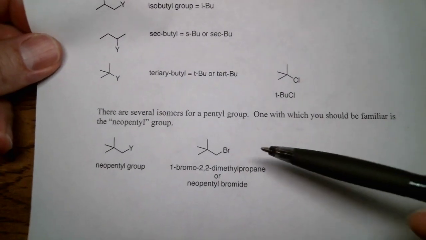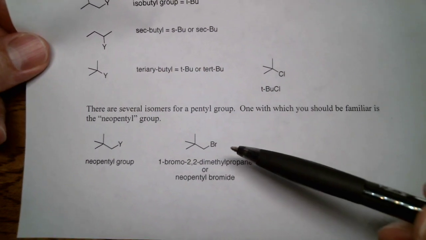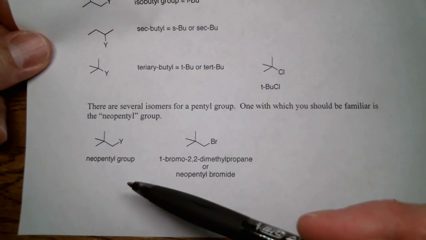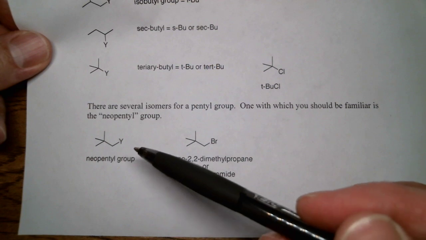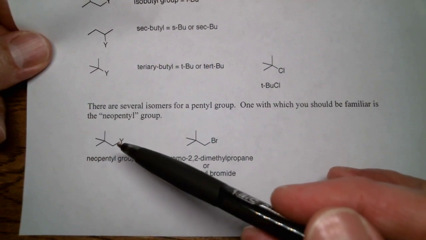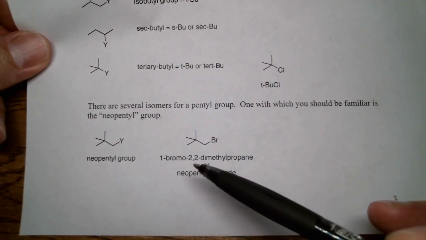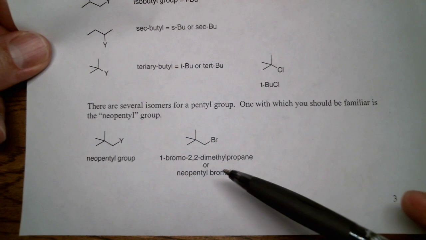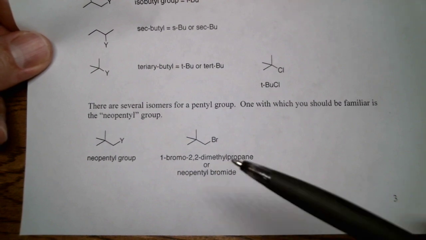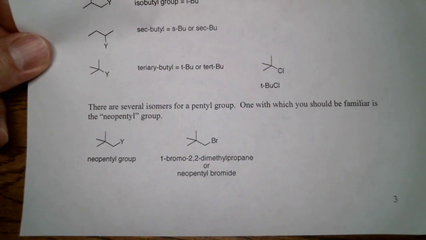There are several isomers for pentyl groups. One with which you should be familiar is the neopentyl group. Here's an example of a Y group bonded to a neopentyl grouping. So there is 1-bromo-2,2-dimethylpropane, or neopentyl bromide in the more common language.